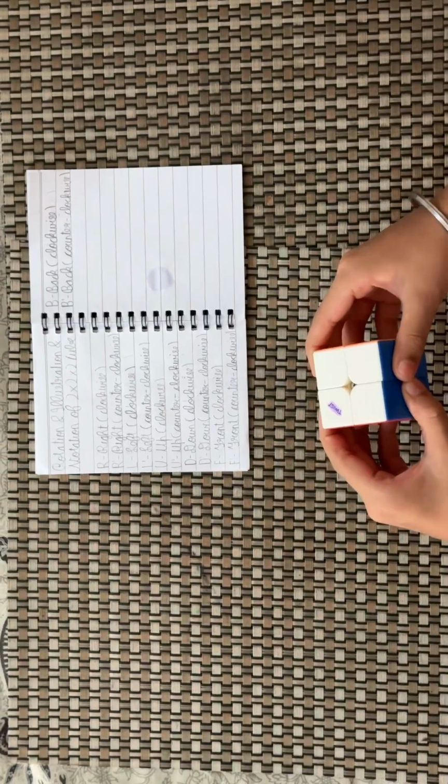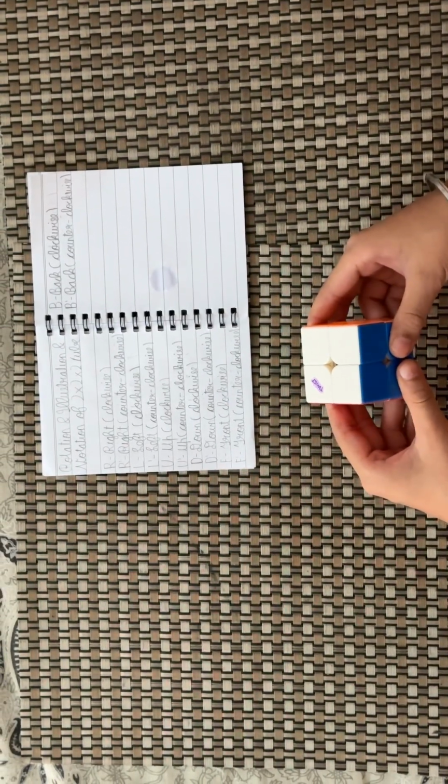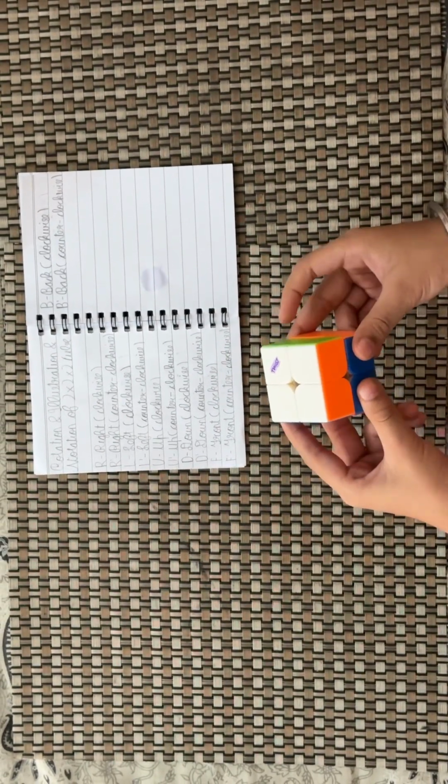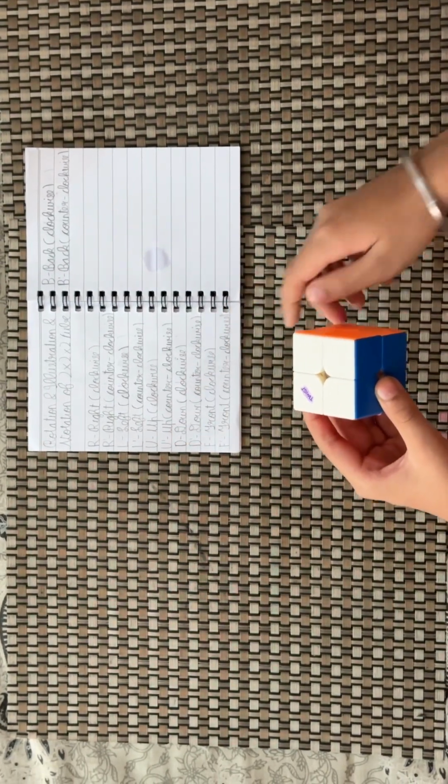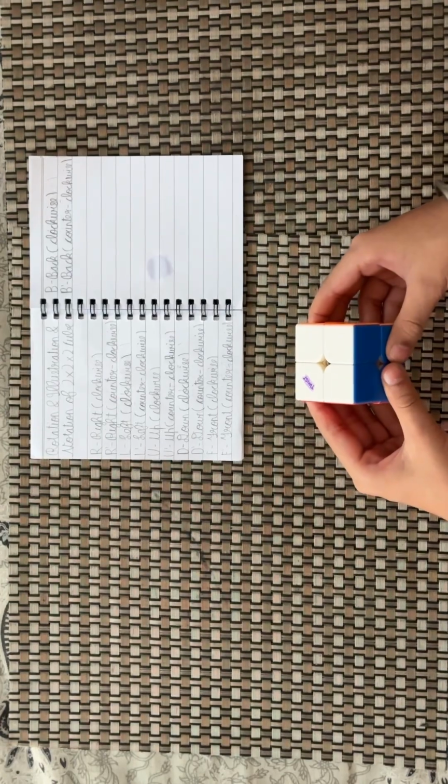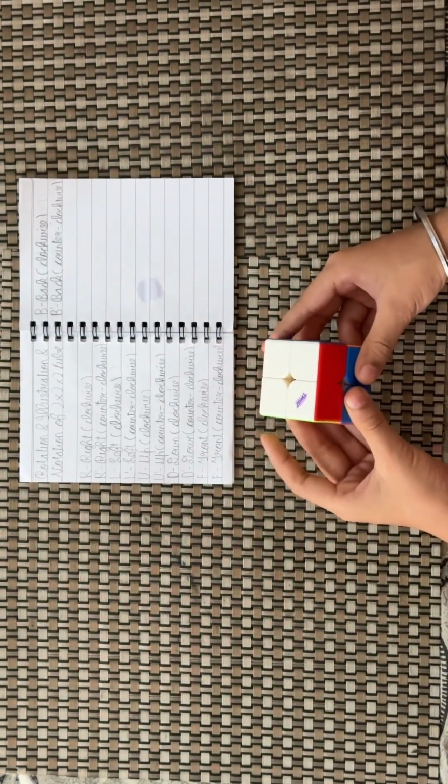This is U, means up clockwise. So we will do like this. This is U prime, means up counterclockwise. So we will do like this.